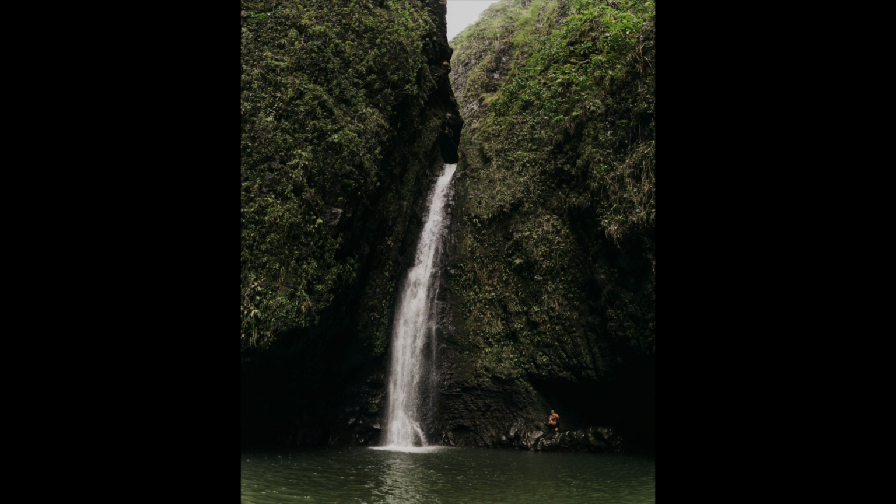I would shoot it vertically and I could fit the entire waterfall and him in it, but it just didn't show how big it was. It kind of made it look warped and things like that. So I wanted to do a panoramic to show how big this scene actually was, because I couldn't get further back than I already was.